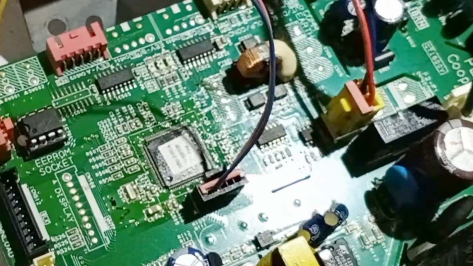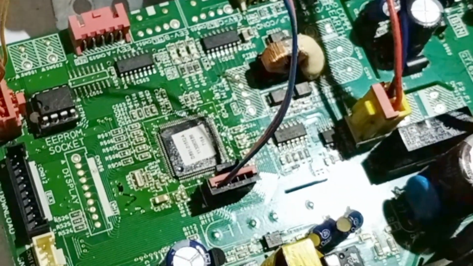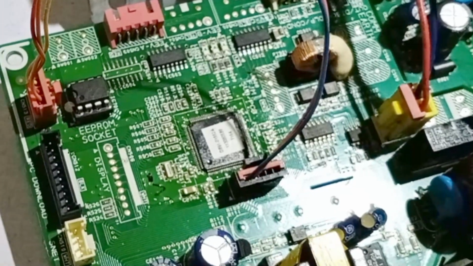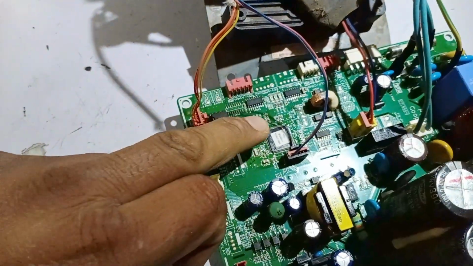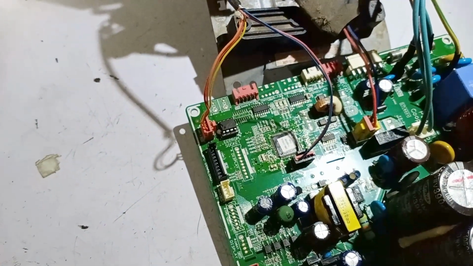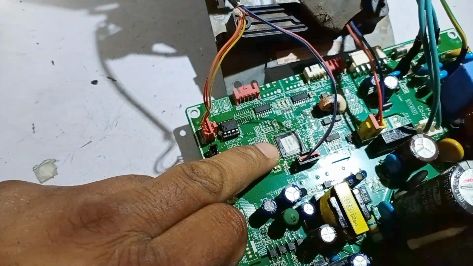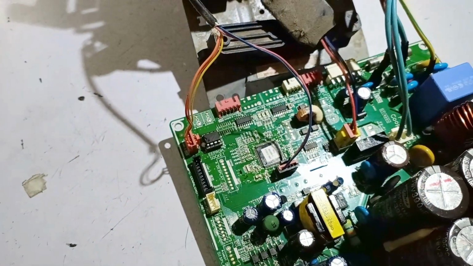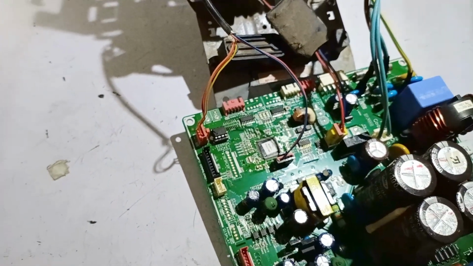But if the microcontroller itself has short-circuited, then the chances of fixing this error and the circuit board are very low. Repairing it would be difficult because the microcontroller is programmed, and you can only fix it if you have the same type of microcontroller. Otherwise, you'll have to replace the entire circuit board with a new one to resolve the issue.